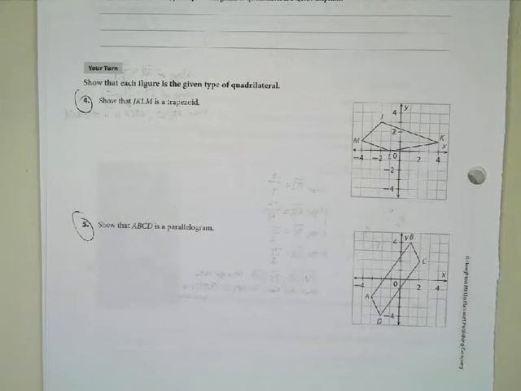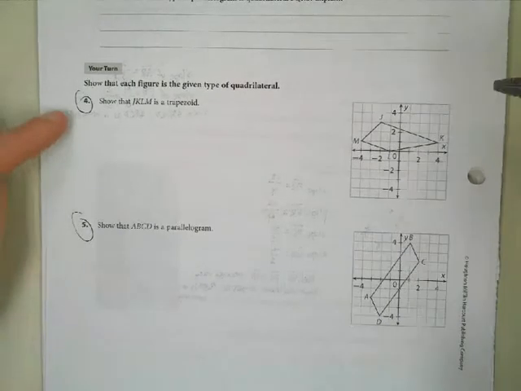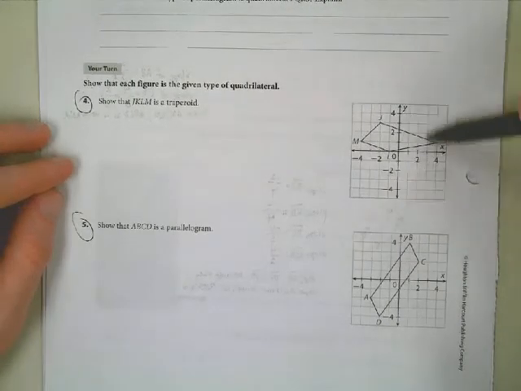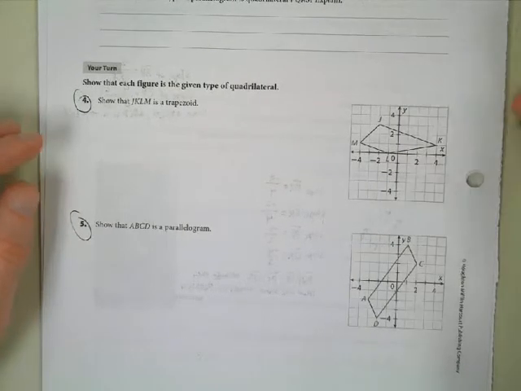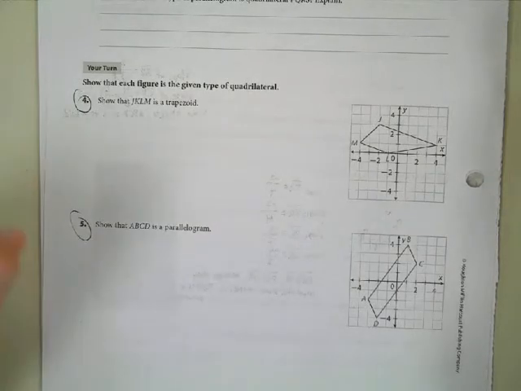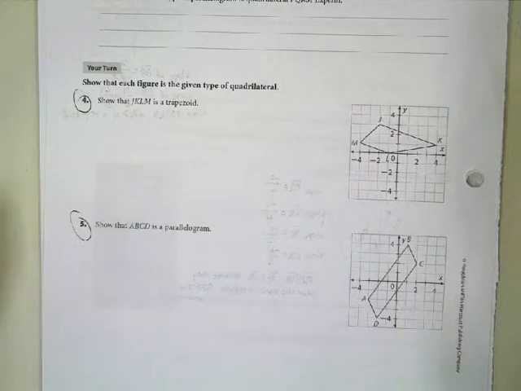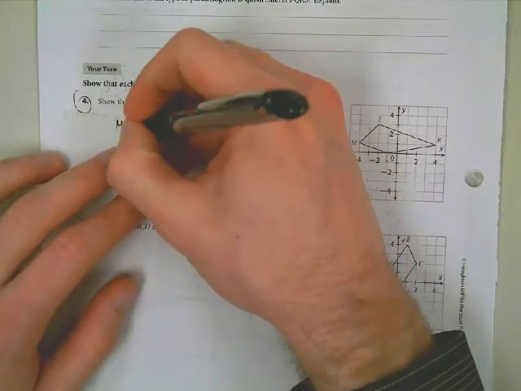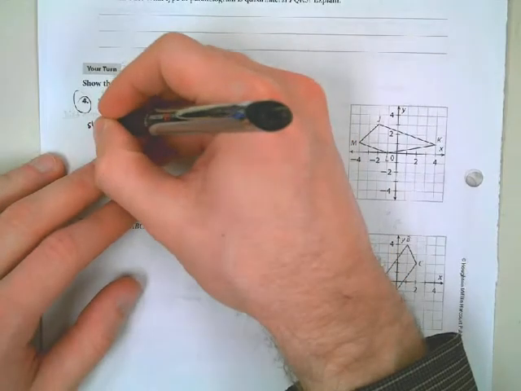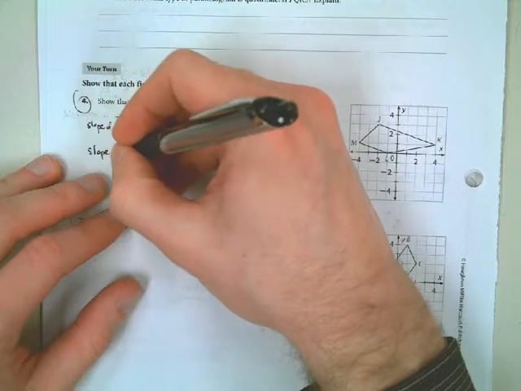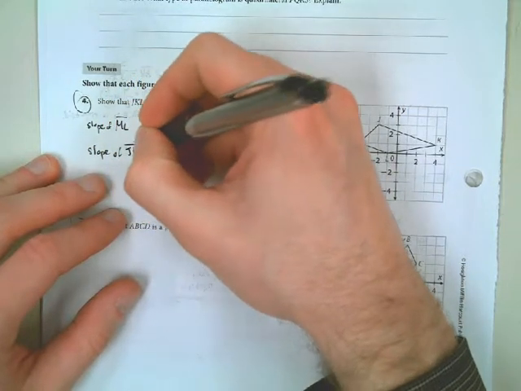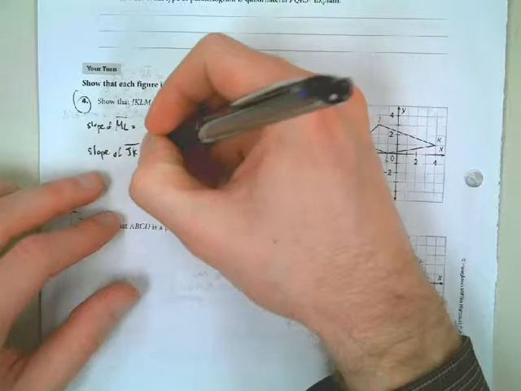Xander, number 4 here. If I want to show that this shape is a trapezoid, I need to show how many sides are parallel? Just 2 sides that are parallel. So what 2 sides look like they're going to be parallel in this shape here, Xander? Yeah, that's great. Exactly right. Very good. It's important that you can identify that. So the slope of ML, and we'll do the slope of JK. Very good there. Thank you, Xander.